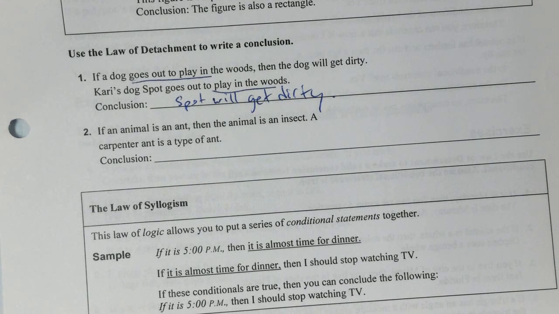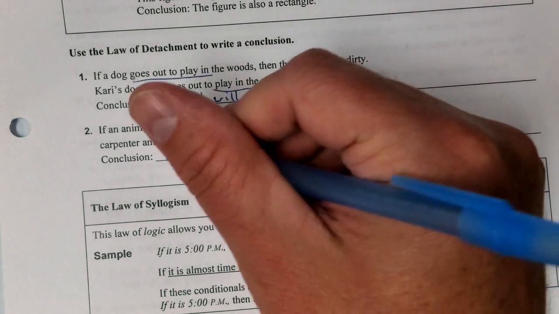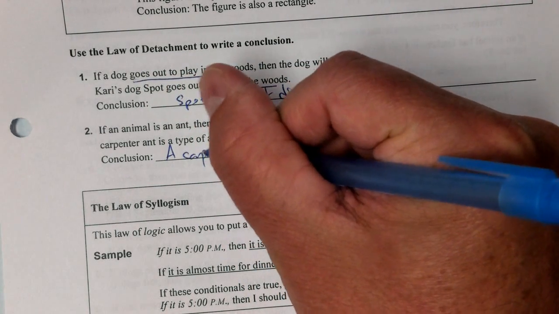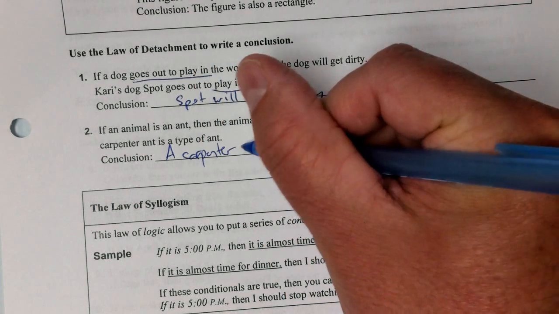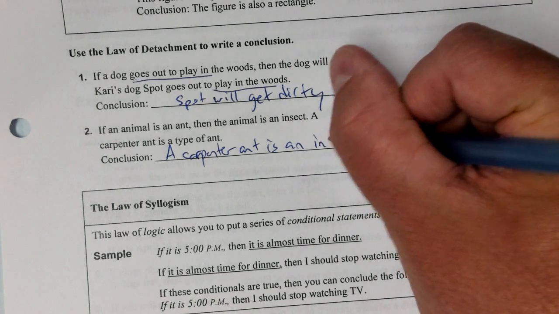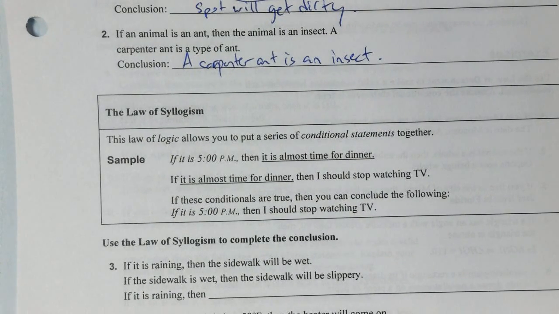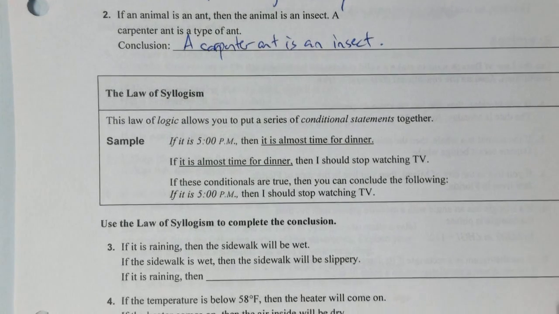Okay. If an animal is an ant, then the animal is an insect. A carpenter ant is a type of ant. What do y'all think? Yeah, exactly right. A carpenter ant is an insect.